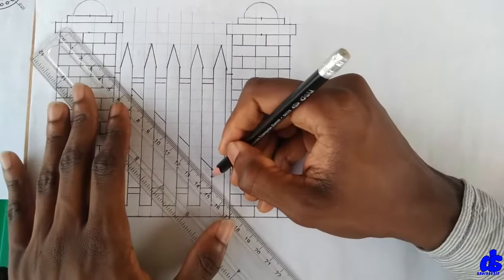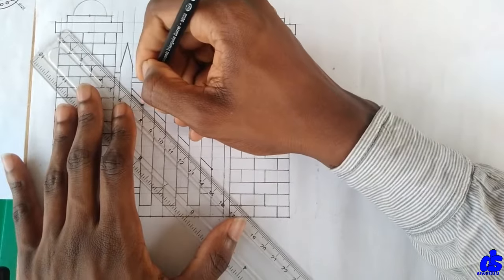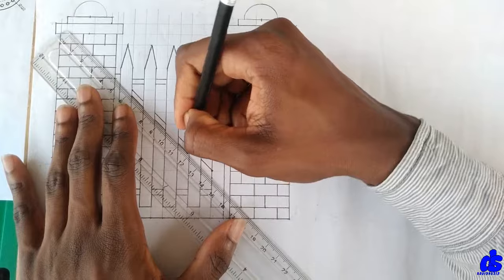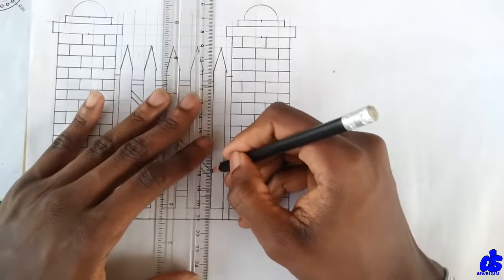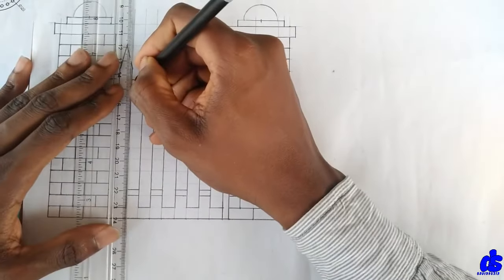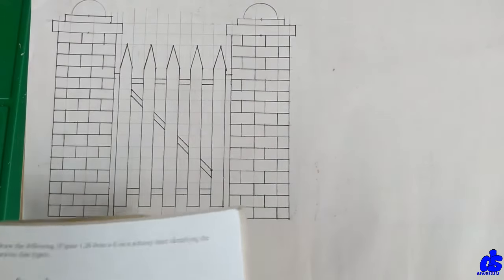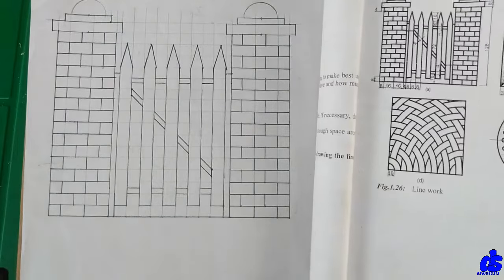They will just join. And I think we are done.